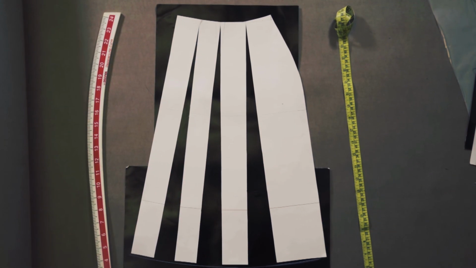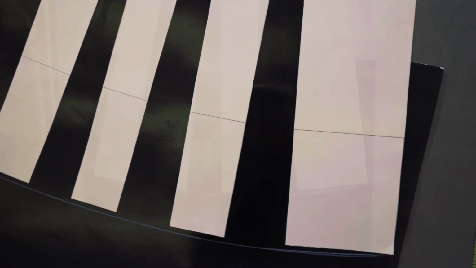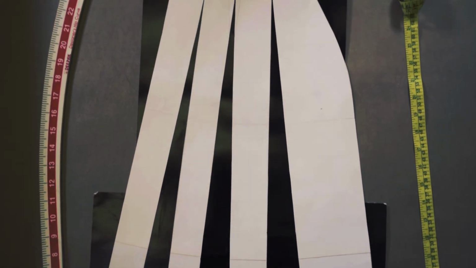Now, using the same principles of slash and spread, we can create volume on a skirt, on a trouser, on just about anything. Here we have volume on the skirt pattern just by creating these slashes and spreading. So follow all these steps and techniques to create that perfect paper pattern.